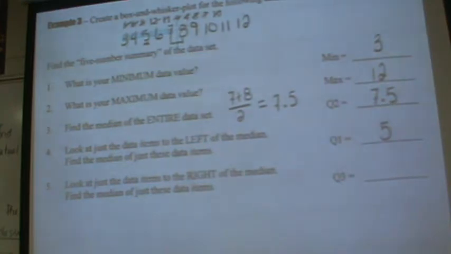So we need to find the median of 5 items. So that's going to be the 5, because we have 2 items to the left, 2 items to the right. So 5 is our middle number for number 4. So Q1 is going to equal 5. That's where our first quartile value is.